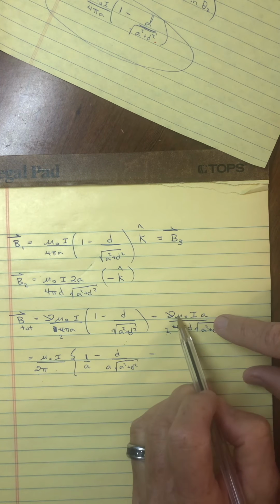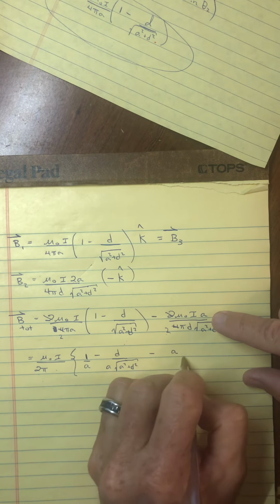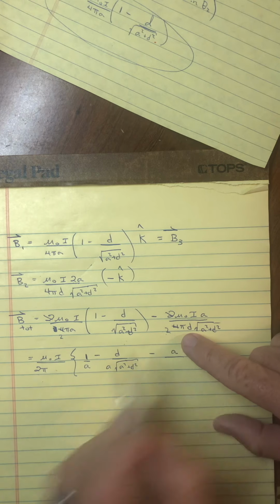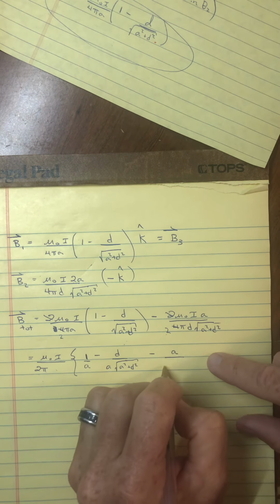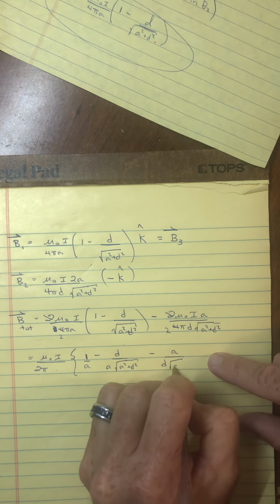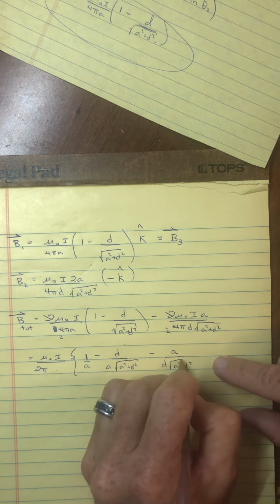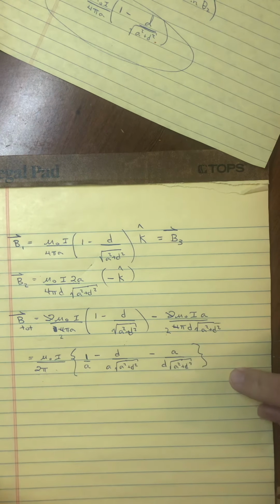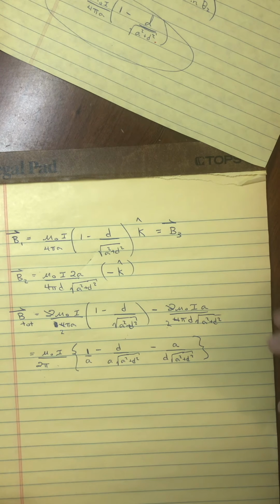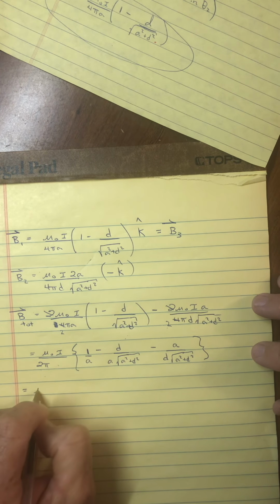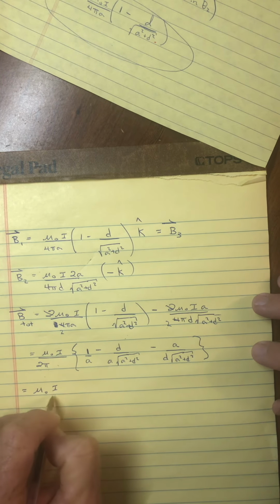And so mu naught, there's an A. And then there's the 2 pi, and so then this is a d over the square root of a squared plus d squared. And I guess I'm kind of wondering how far the solutions go. I bet they get a common denominator, so let me do that.